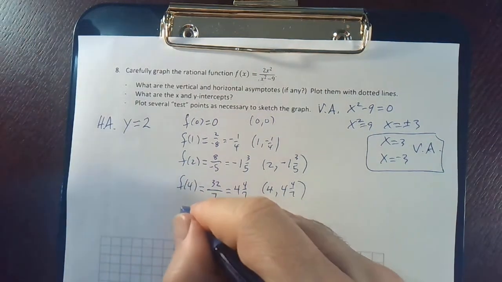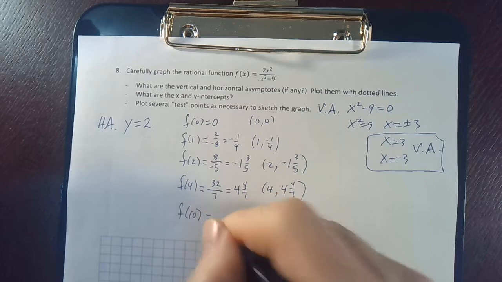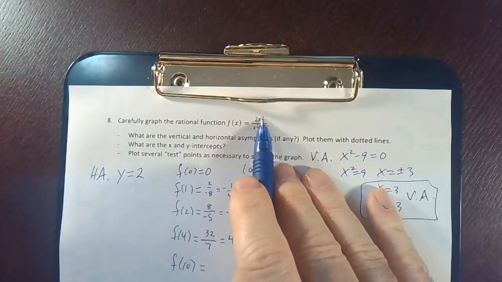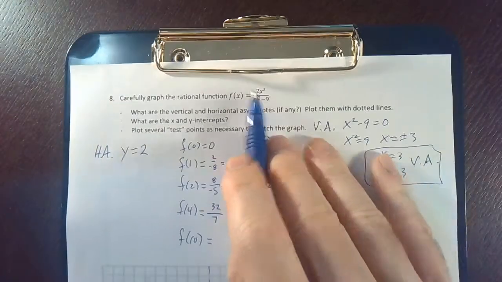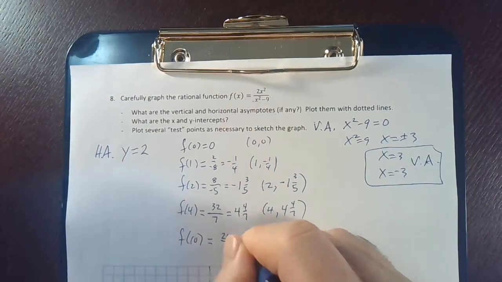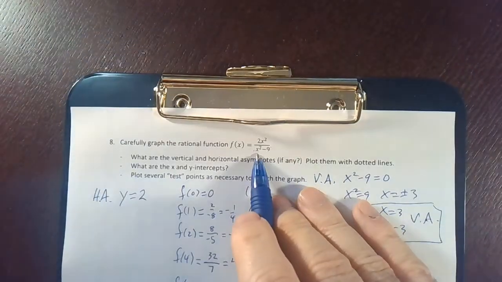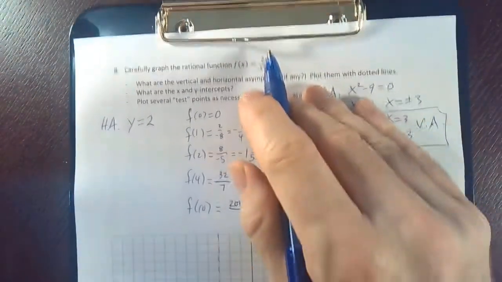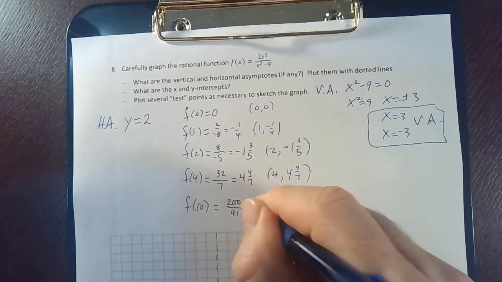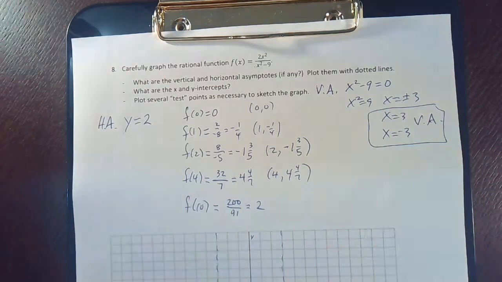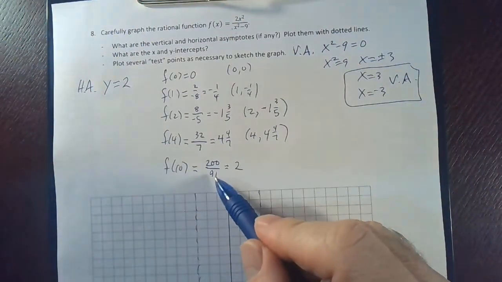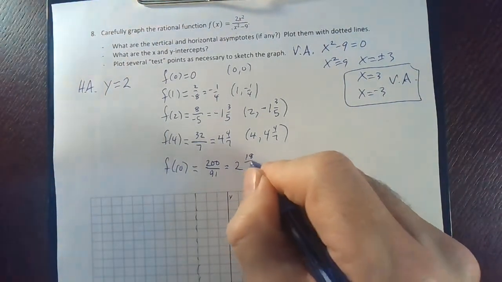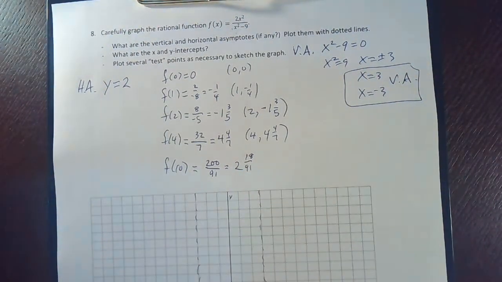f of 10 will give us on top 10 squared is 100 times 2 is 200. On the bottom, 10 squared is 100 minus 9, which is 91. 2 times 91 is 182, and 18 over 91.